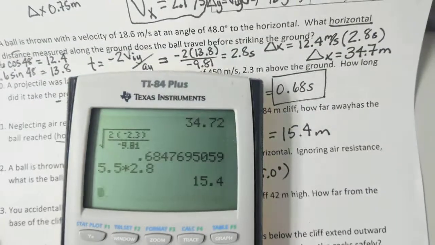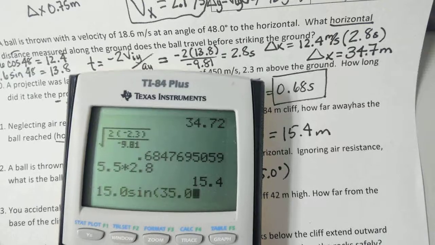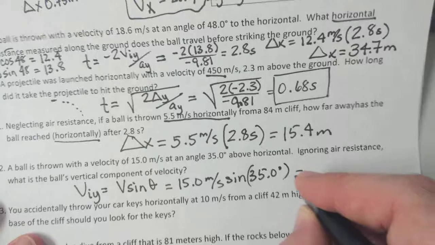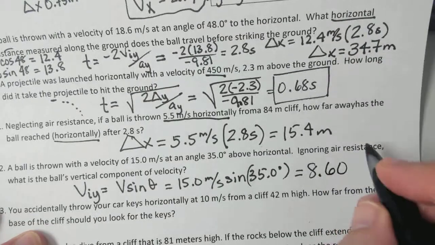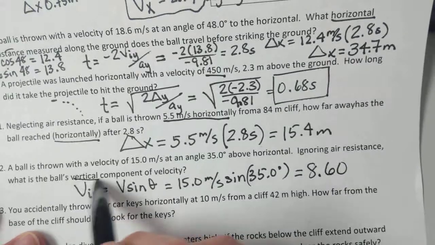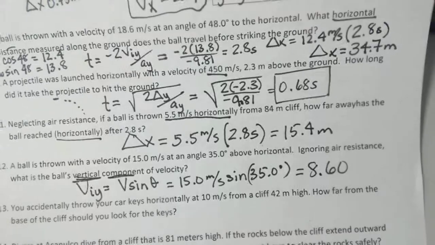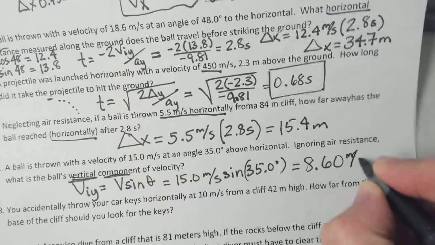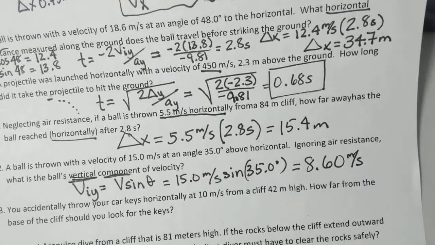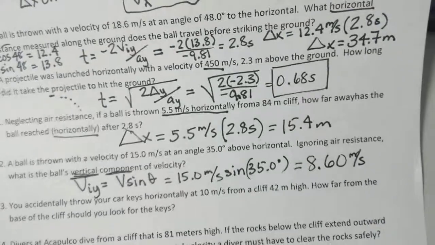So 15 sine of 35 is 8.60. Sine is vertical because it says vertical component. Cosine is horizontal. You do not have to put the degree symbol, no. And sine is vertical, cosine is horizontal.